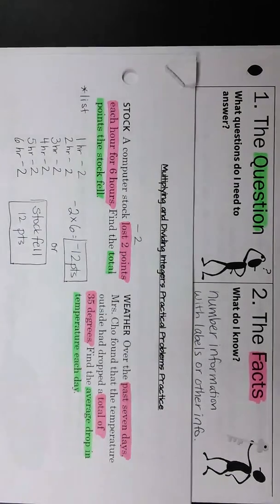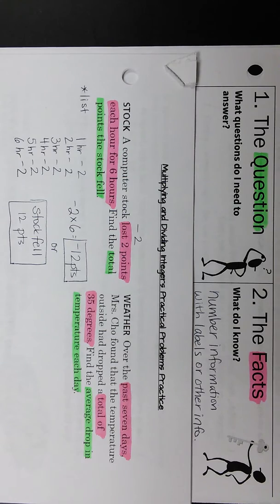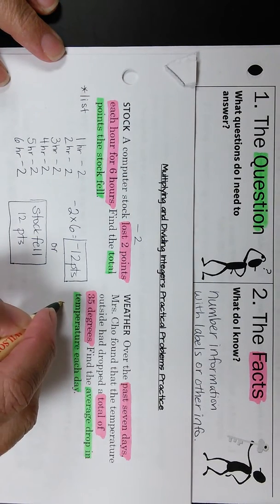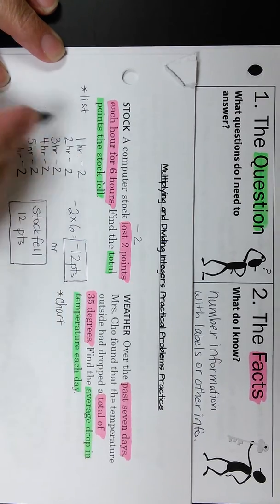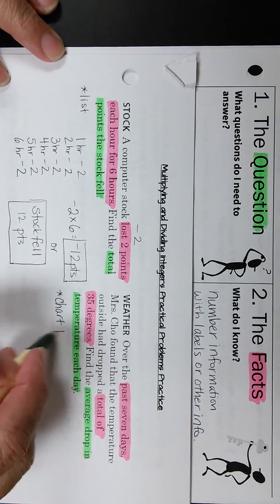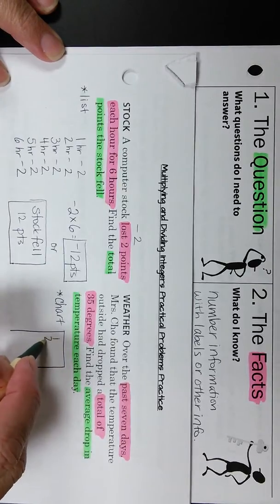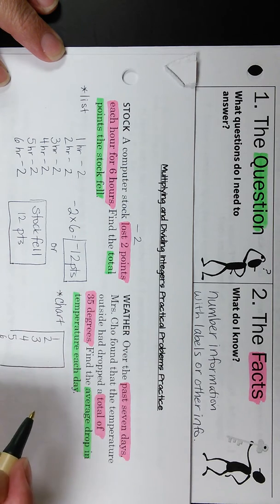So in this case, you can do several techniques, whatever works for you. But I am going to maybe make a chart for this one. It's not going to look that different from the list we made, but that's okay. So I'm going to have that there is 7 days. 1, 2, 3, 4, 5, 6, 7.